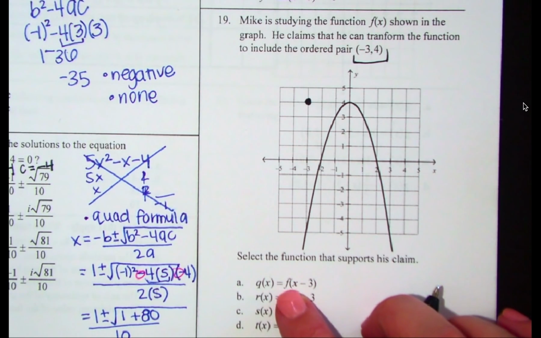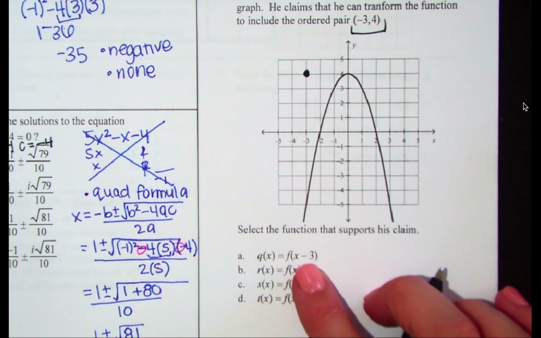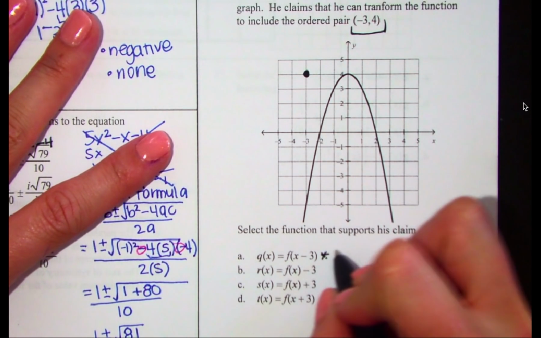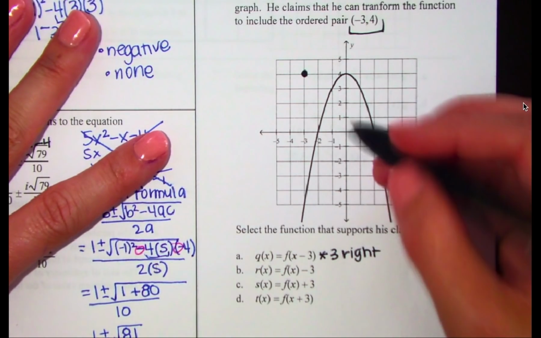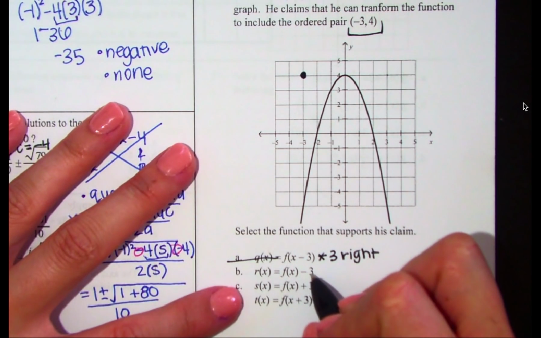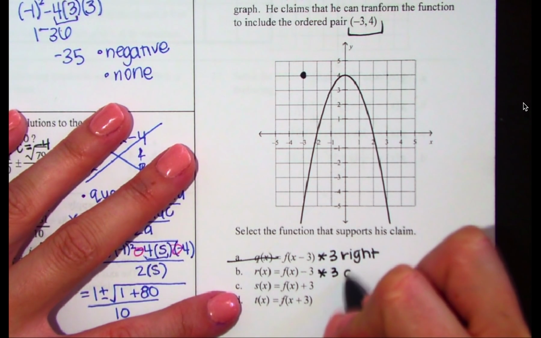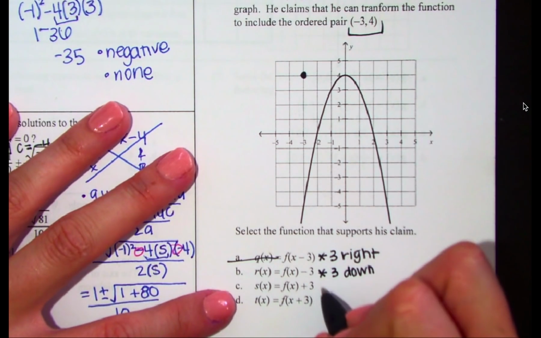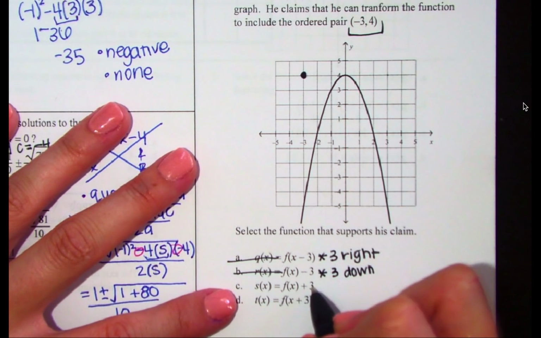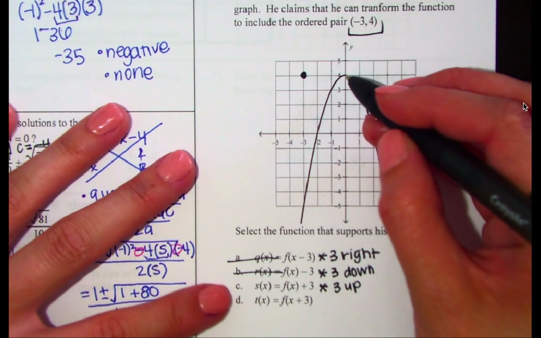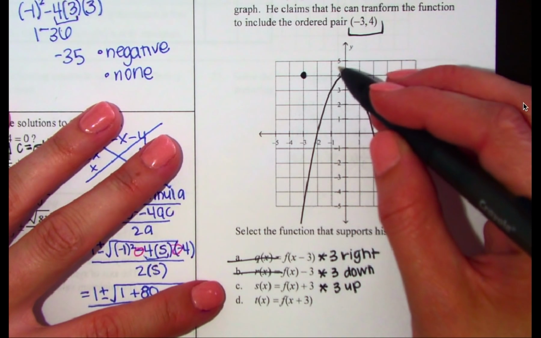If I take my function and transform it f quantity x minus 3, this means, because the -3 is in parentheses, that I'm taking my function and I'm shifting it 3 to the right. So if I take my function and move it 3 to the right, that is not going to include that point. F of x with the -3 on the outside means translate 3 down. If I translate 3 down, that's not going to include that point. F of x plus 3 with the 3 on the outside of parentheses means go 3 up, translate 3 up, and that is not going to include this ordered pair.